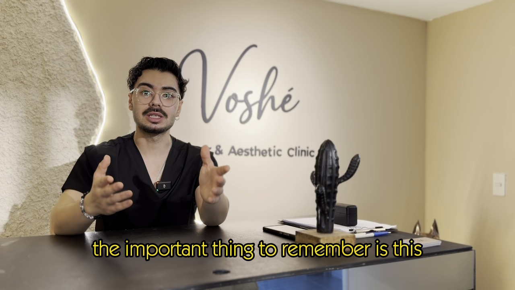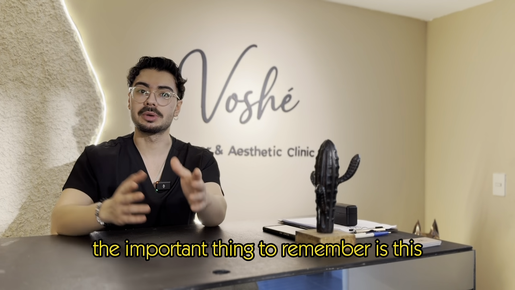The important thing to remember is this. Acne tells you about your skin condition, not your skin type. So instead of saying, I have acne skin, it's much more accurate to say, I have oily skin with acne, or I have combination skin with acne. Understanding that difference is the first step toward choosing the right skincare routine.